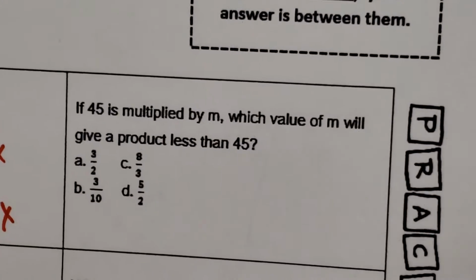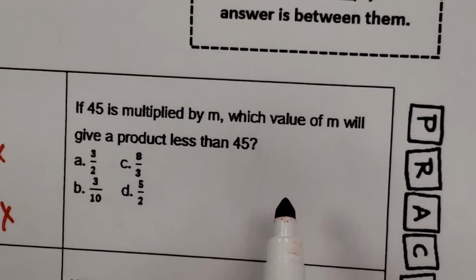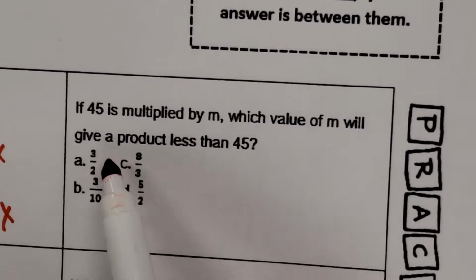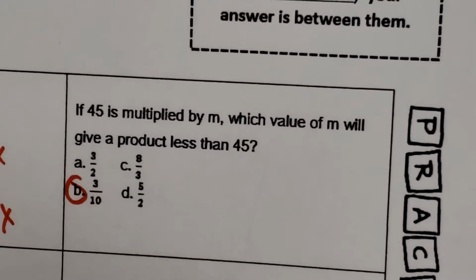Okay? If 45 is multiplied by m, which value of m will give a product less than 45? Means the answer will be less than 45. Well, for my answer to get smaller, that means I'm multiplying it by something less than 1 whole. 3/2, 3/10, 8/3, or 5/2. Well, 3 of those are improper fractions. The only one that's not greater than 1 whole is B.